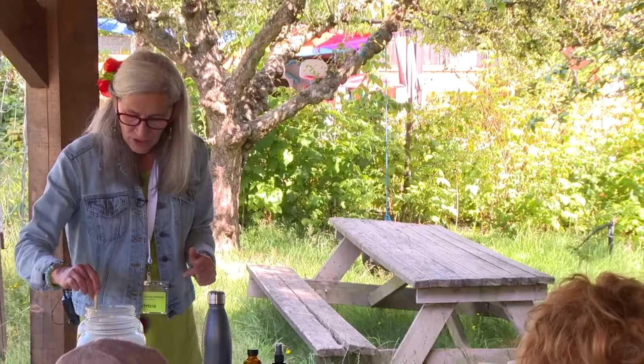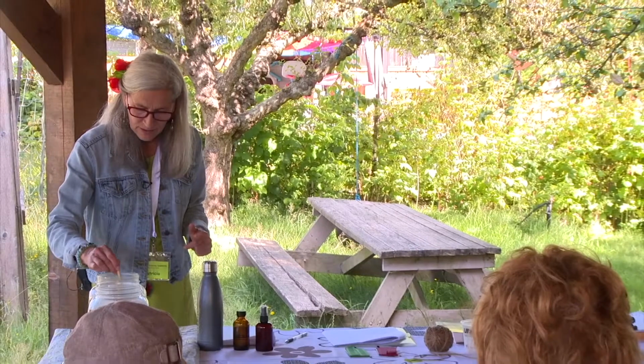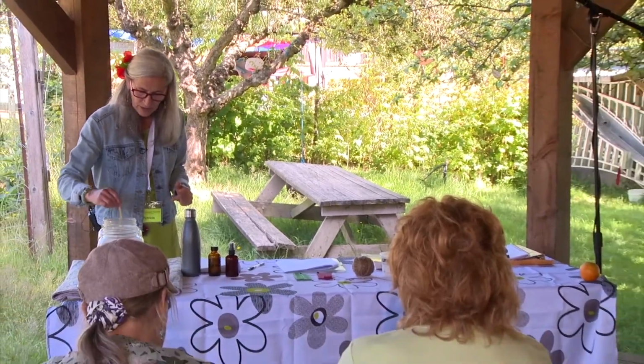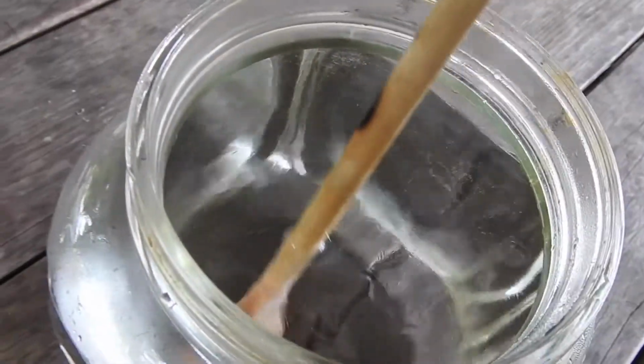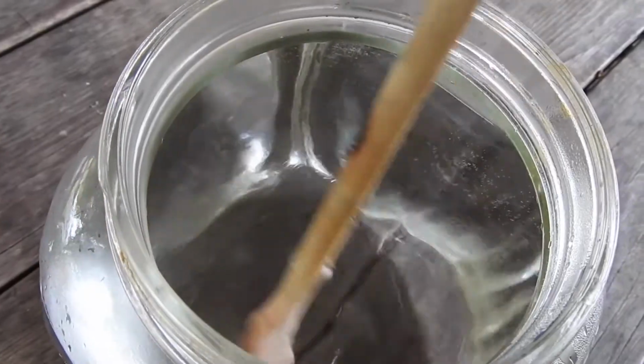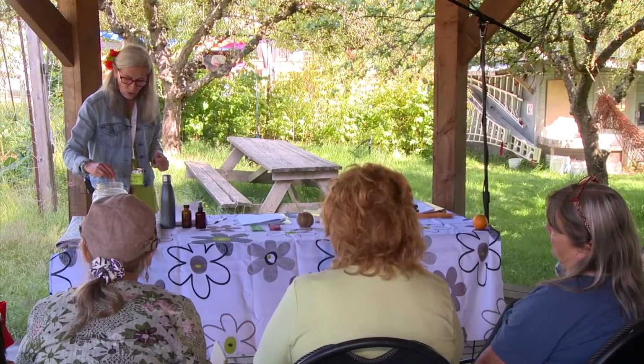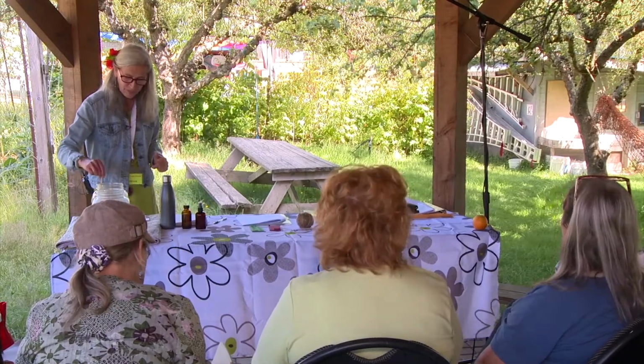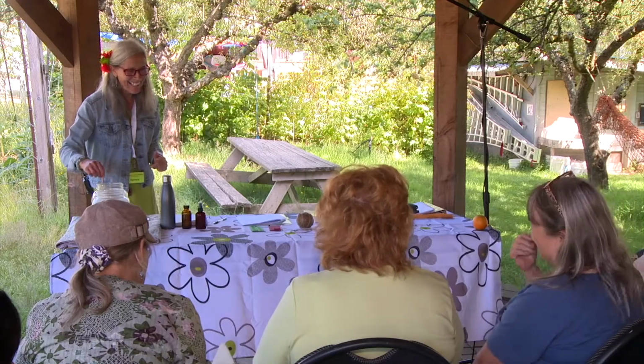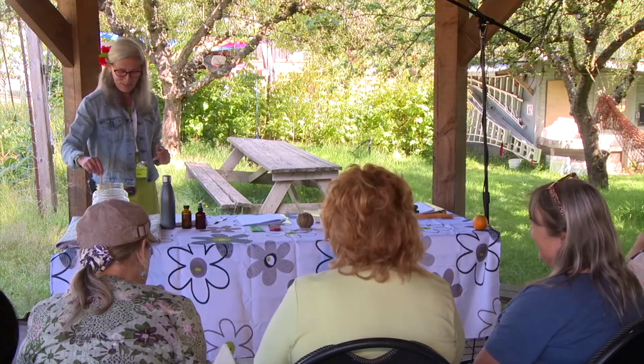So I'm going to stir this up, and that's going to take that oil and disperse it through the whole thing. Doesn't that smell good? Everybody's going to feel good after this.